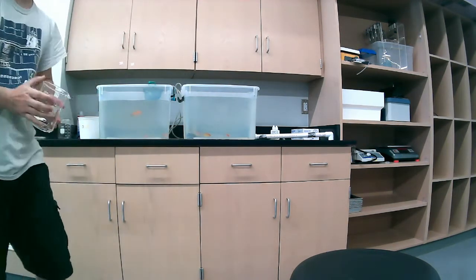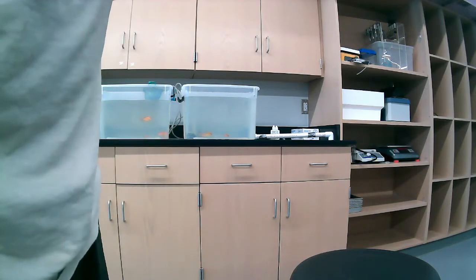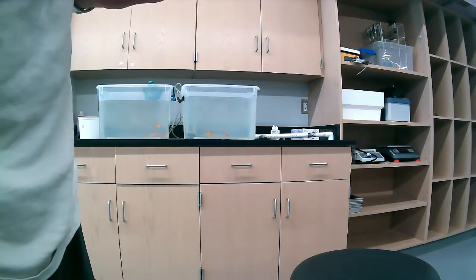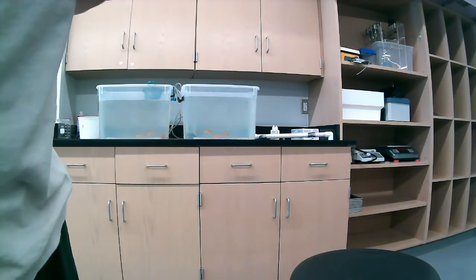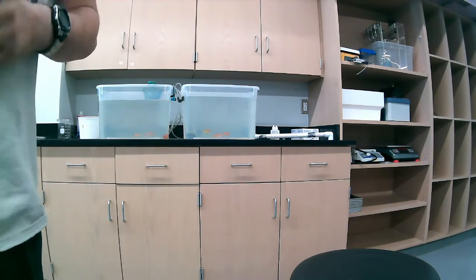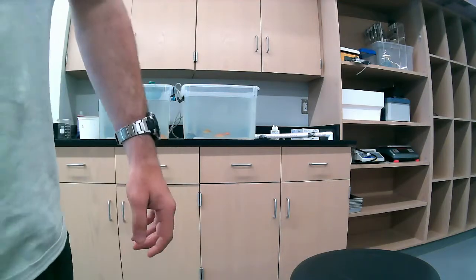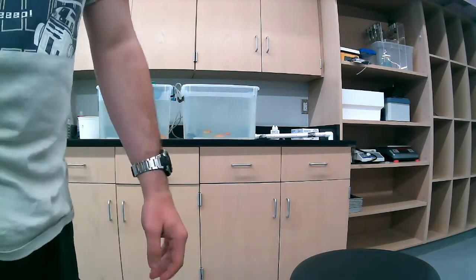There goes the alarm. You can see the tank on the right there. Those are our fish from yesterday. They are perfectly fine. They do recover from this experiment. But I'm going to keep it going, and I'll bring you guys back when the last fish is ready to go.